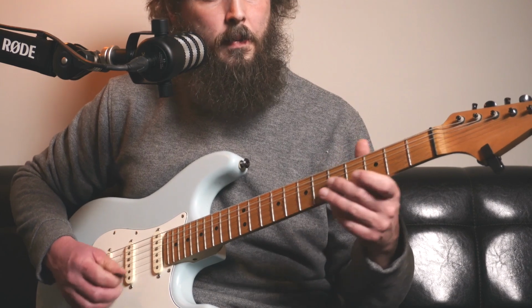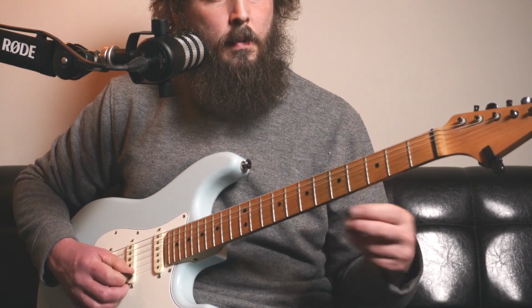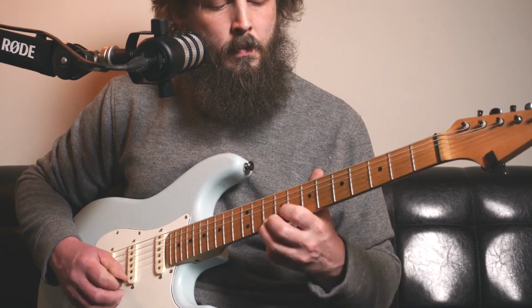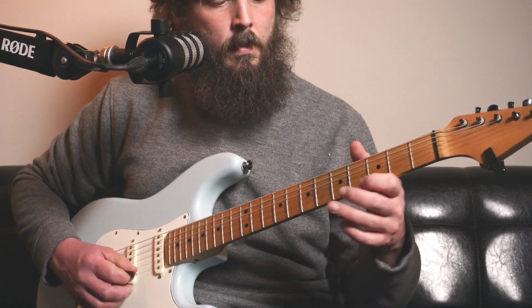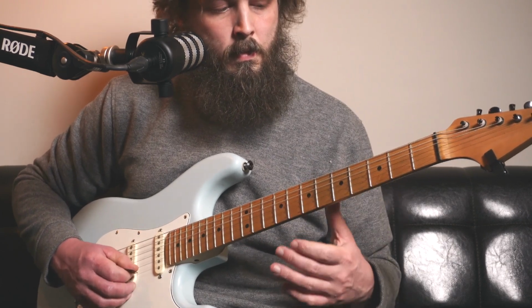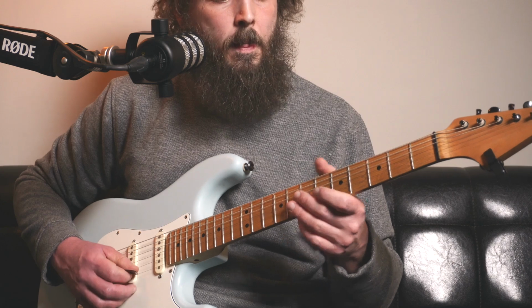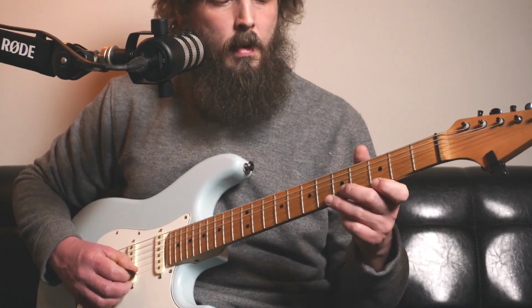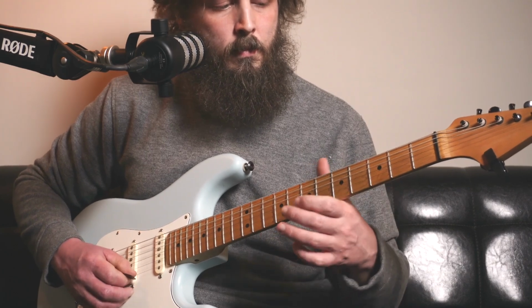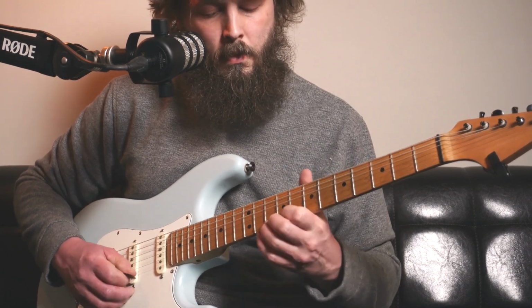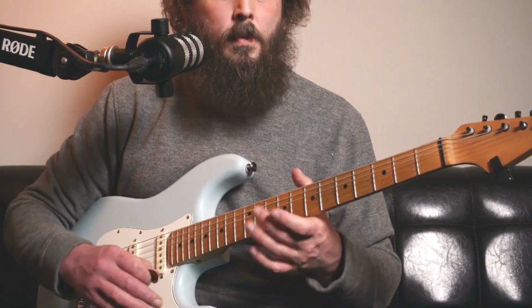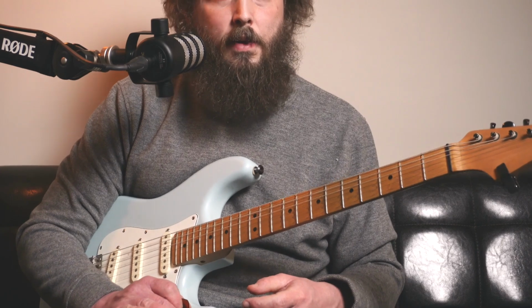diminished 7th chord. So I'm going to go 3, 4. Do that one more time. 3 and 4 and. That's our minor 7 flat 5.